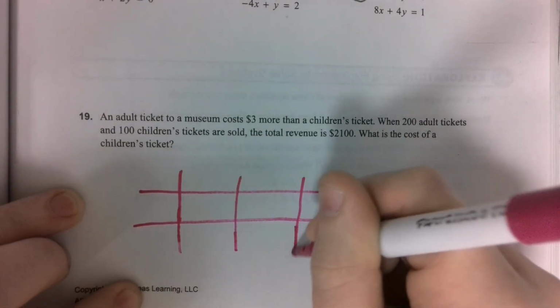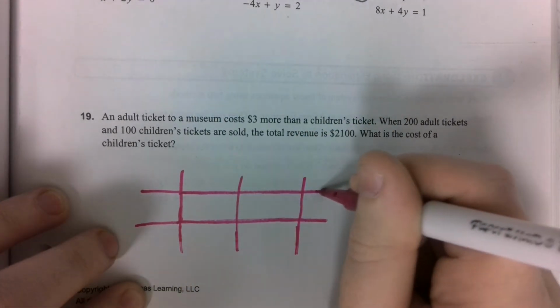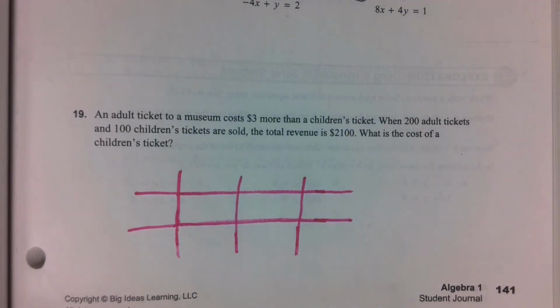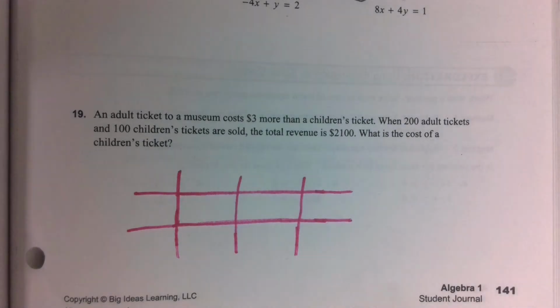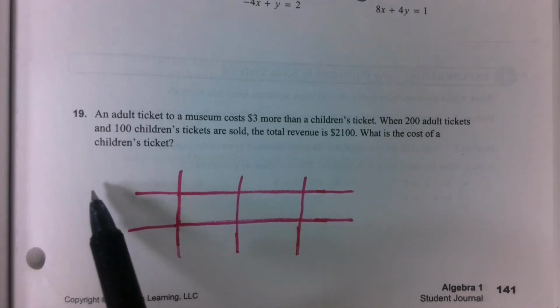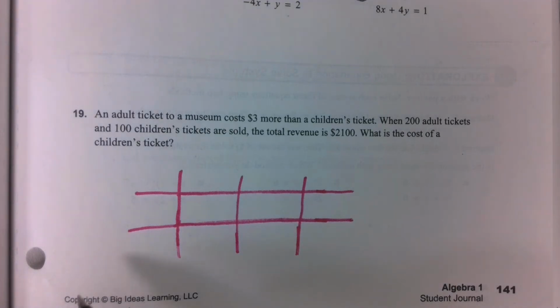For instance, if our problem was about the price of coconuts that we're selling, one equation would represent the number of coconuts we're selling, the other one might represent the price of coconuts. Or if you're talking about miles per hour, one equation might represent the number of miles, one might represent the number of hours. The key is that for two different equations, they should measure two different things. So here's the problem. An adult ticket to a museum costs $3 more than a children's ticket. When 200 adult tickets and 100 children's tickets are sold, the total revenue is $2,100. What is the cost of a children's ticket?